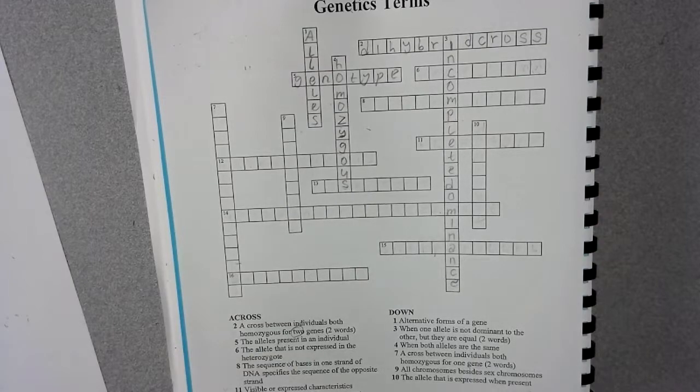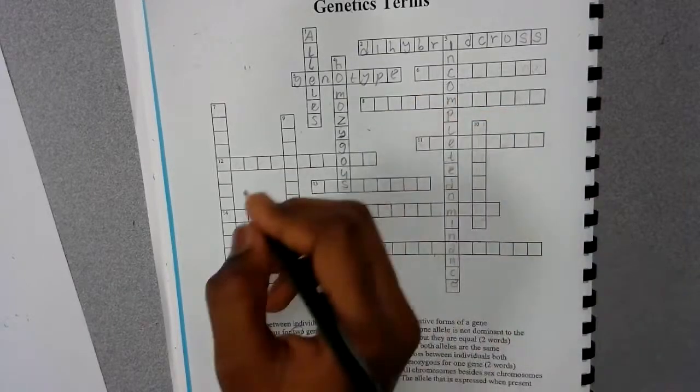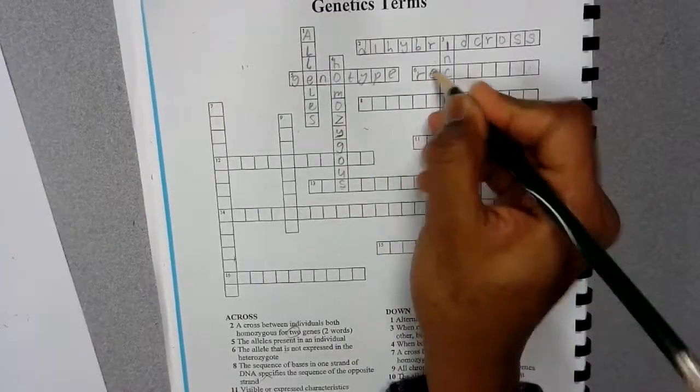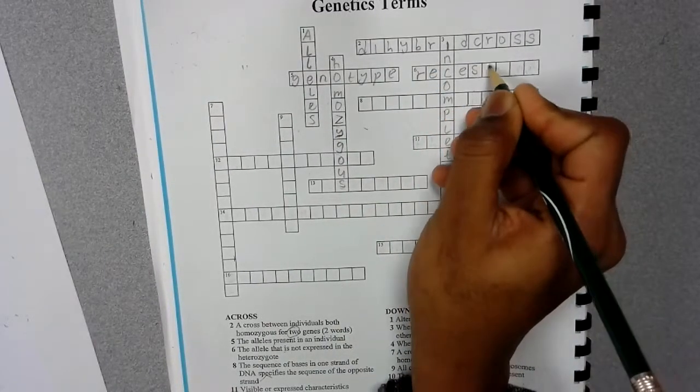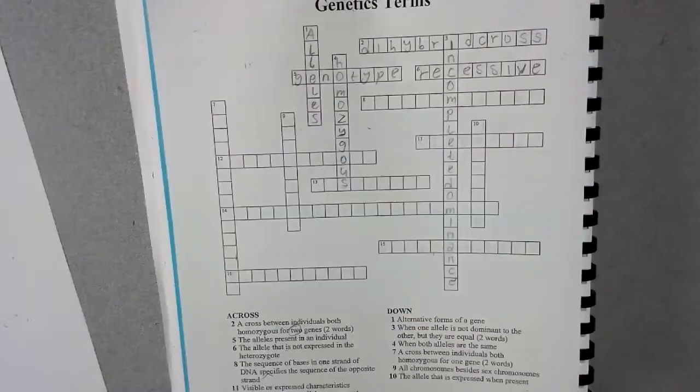Number six, the allele that is not expressed in the heterozygous form, is called the recessive one. The dominant is the one that is expressed in the heterozygous form. The one that is not expressed is the recessive one. So number six is recessive, R-E-C-E-S-S-I-V-E.